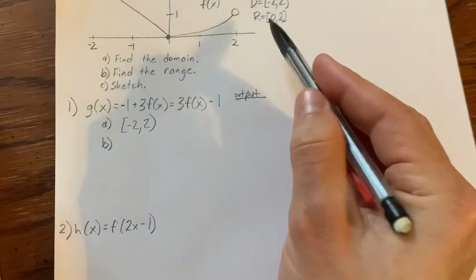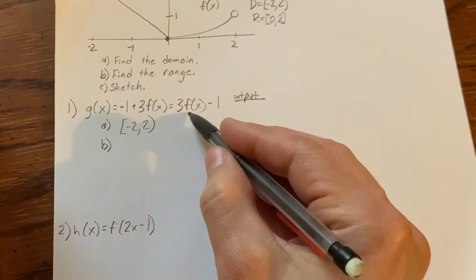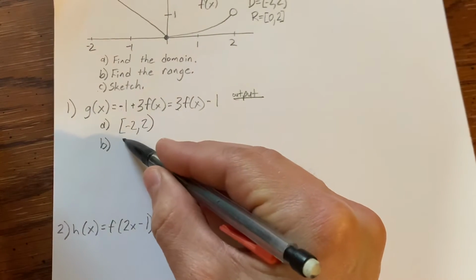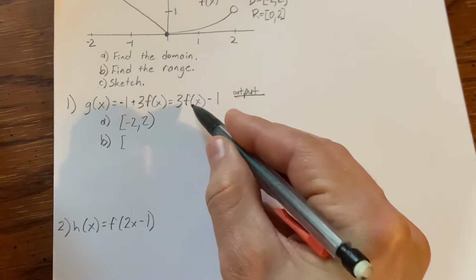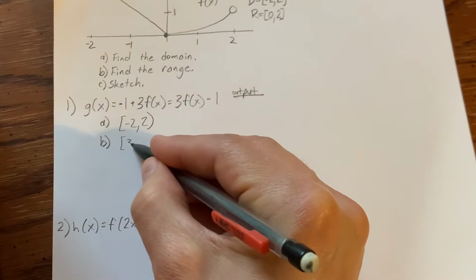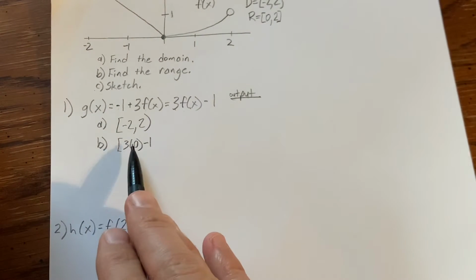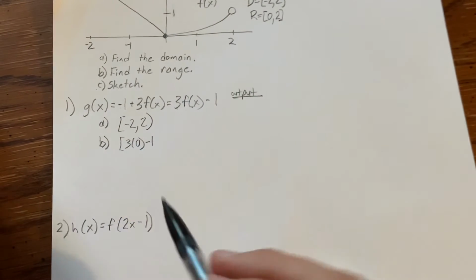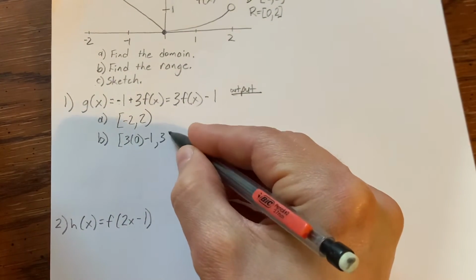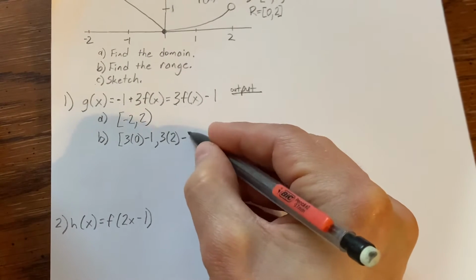So think about it. Here I have an output of 0 to 2. What happens if my output goes from 0 to 2? So essentially, I'm asking, what happens if you get a 0 here as your output? Well, it's 3 times 0, order of operations tells you you're going to do the times 3 first, the stretch first, then the subtracting 1. And on the right end, also 3 times 2, since that's the largest possible output, minus 1.